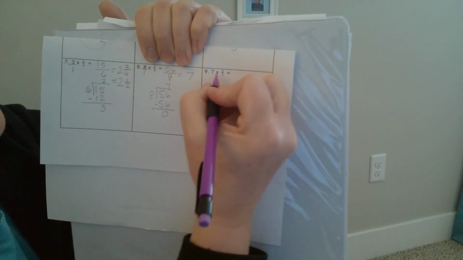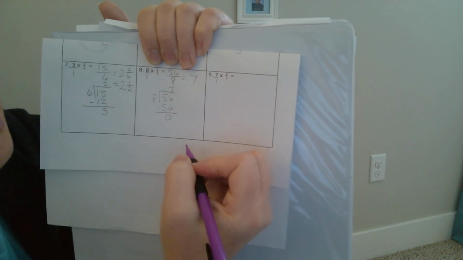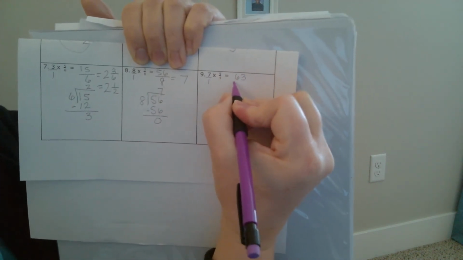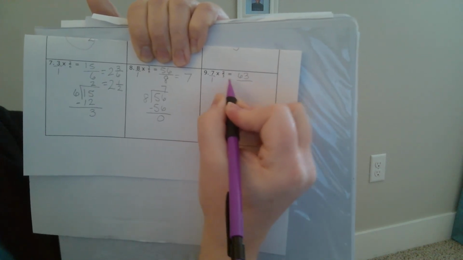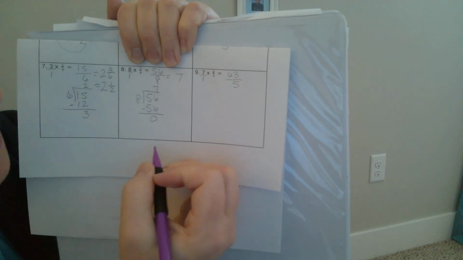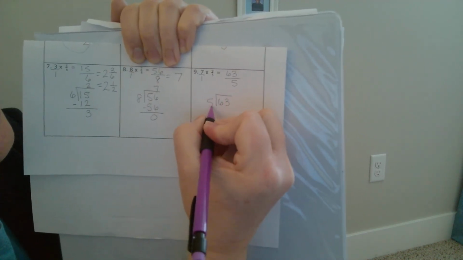Okay, and the last one we're going to do, number 9, 7/1. So 7 times 9 is 63. 1 times 5 is 5. There's our improper fraction. And now we're going to take our 63 and divide it by 5.